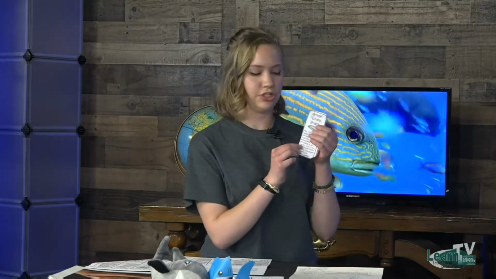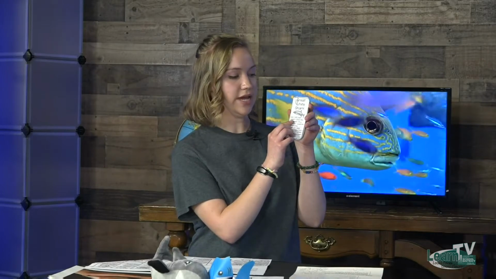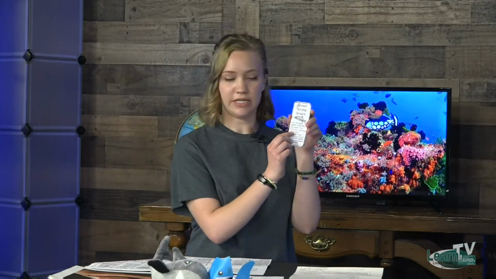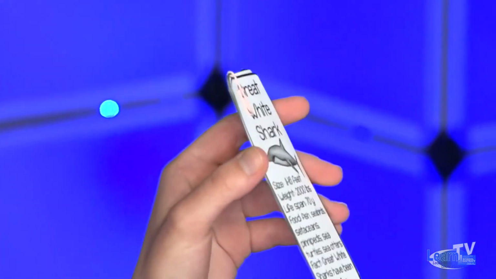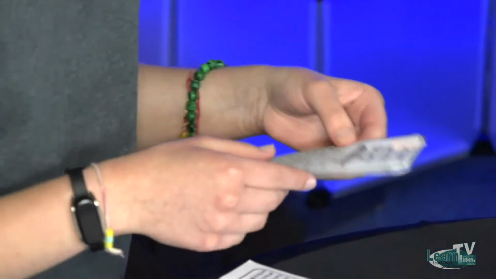So if you need to pause the video, go ahead and cut these out. And then the next thing we're going to do is look at some of these really cool features. So here we have the size of the shark. We have the weight. It has the lifespan, the type of food they eat, and then a really fun fact about these specific types of sharks. So go ahead, take some time, read through these, and you're going to decide which type of shark is your favorite.